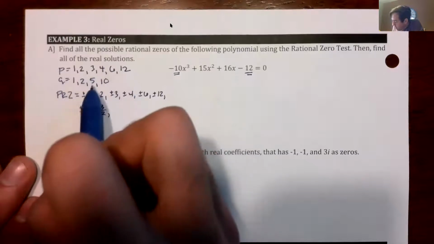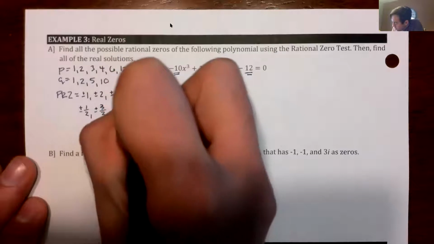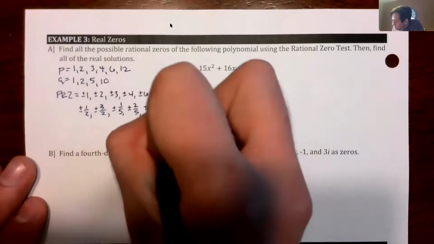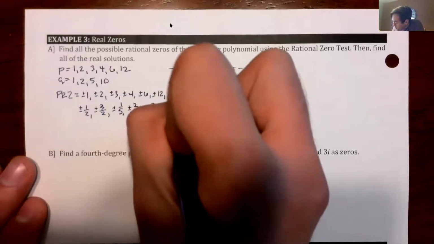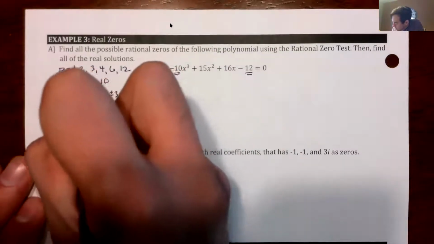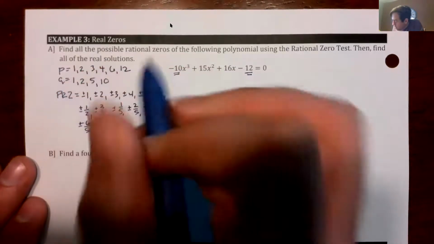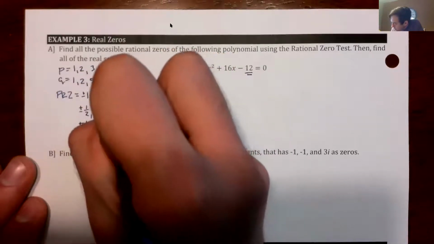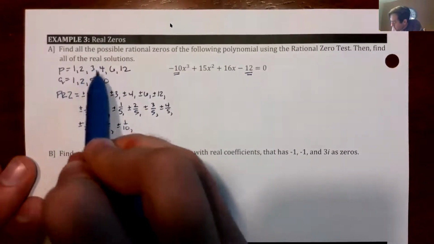Okay, now I'm going to put every p over 5. Plus or minus 1/5, plus or minus 2/5, plus or minus 3/5, plus or minus 4/5, plus or minus 6/5, plus or minus 12/5. Okay, none of those repeated. And now I put every p over 10, plus or minus 1/10. 2/10 is 1/5. I already have that. 3/10 is new.